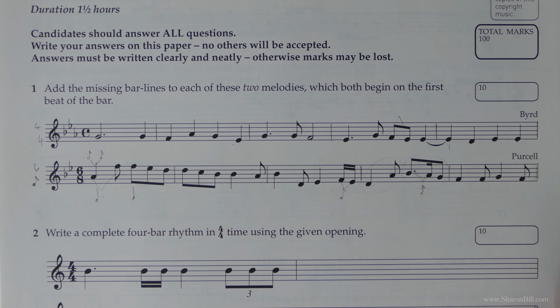And we know we're correct because that last bar matches up just nicely. So that's not too tricky. Let's move on to the next one.